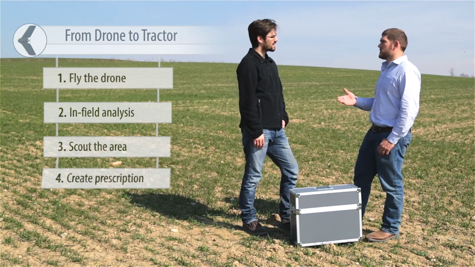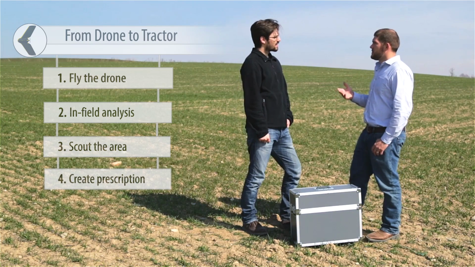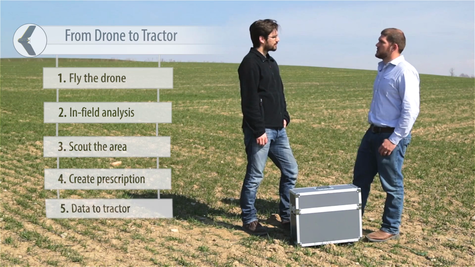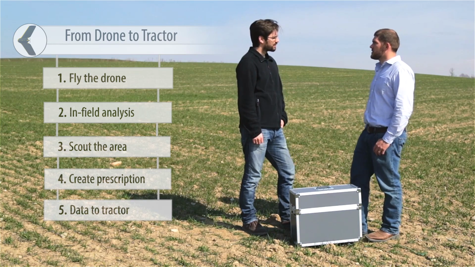From there, we're basically just going to make a nice prescription in the office, put some values to it, then bring it to the tractor, and then we should be working by this afternoon here real quick.